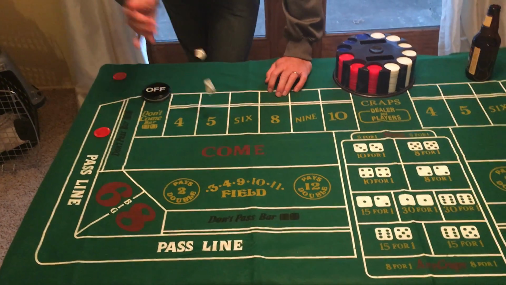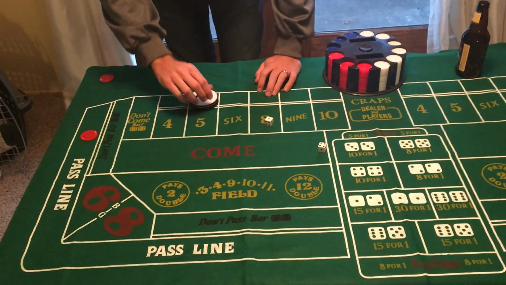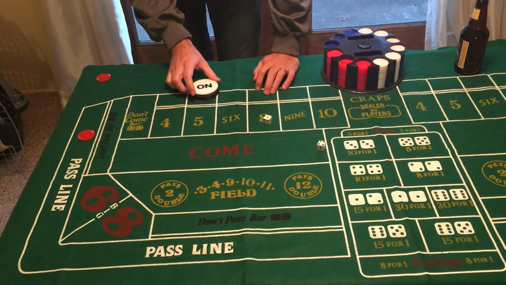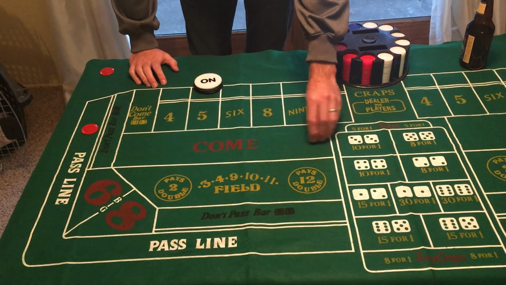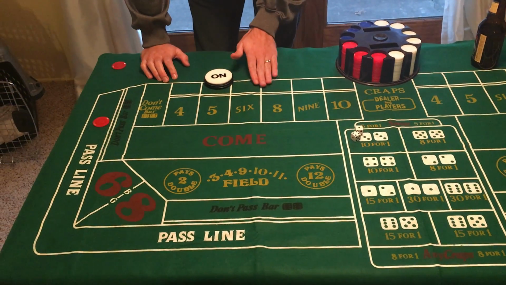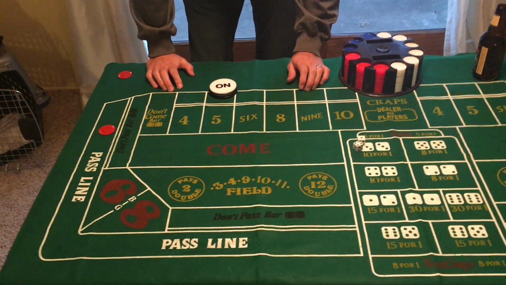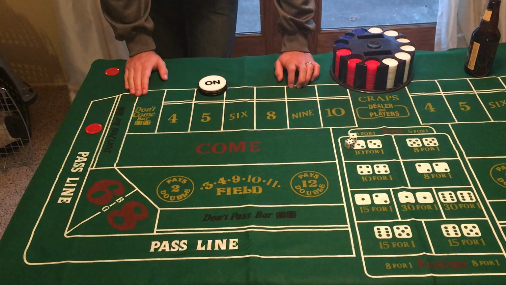So next roll here is a 5. That means the 5 will now get lit up and the game is now going. Now there's a couple of things that you can do. You can obviously play the field bet, which is a one-time bet, or you can play some of these numbers up here, and also you can take odds behind your original pass line bet.